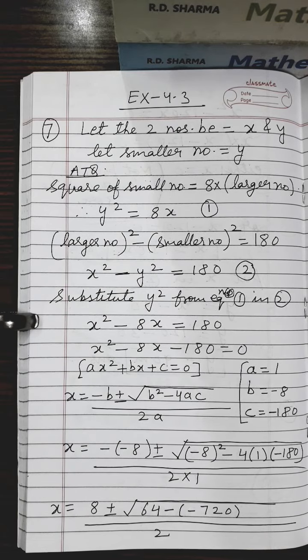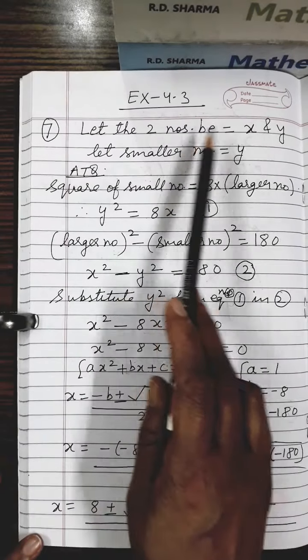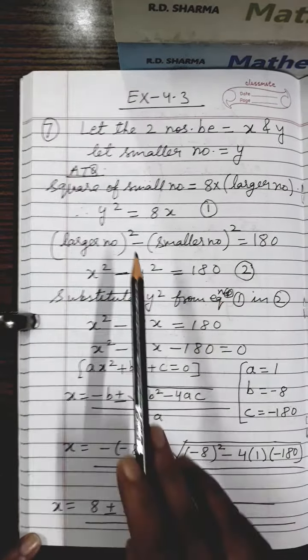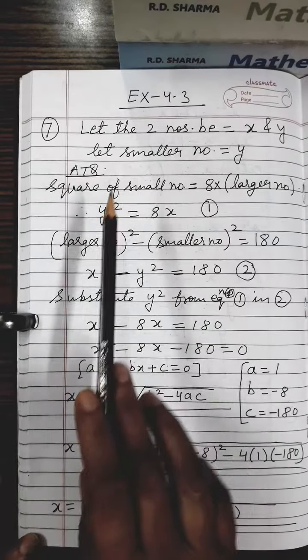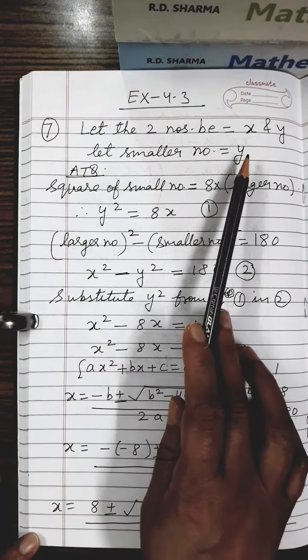So whatever you have to find, you will have to let that quantity. So let the two numbers be x and y. One number is smaller, the other number is larger. So let us suppose that smaller number is equal to y.